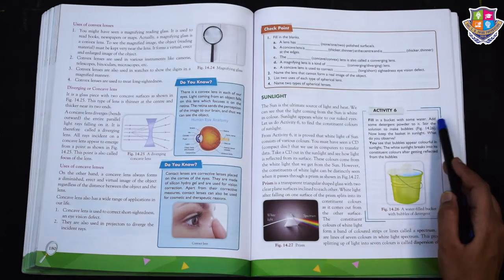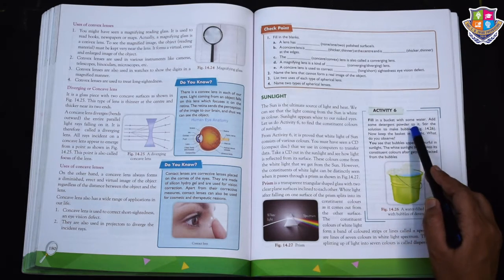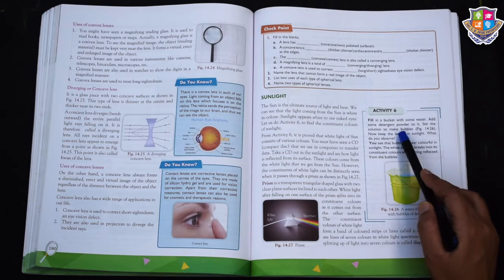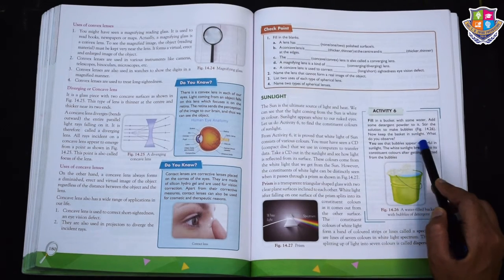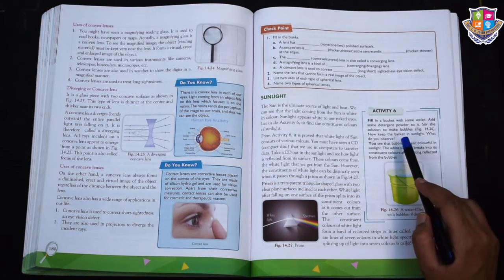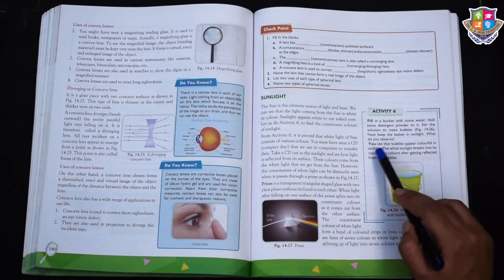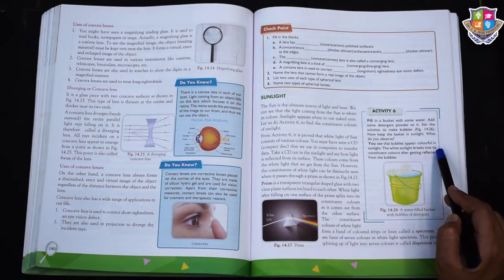Fill a bucket with some water. Add some detergent powder to it. Stir the solution to make bubbles. Now keep the bucket in sunlight. What would happen? Have you ever done this activity? You see the bubbles appear colorful.